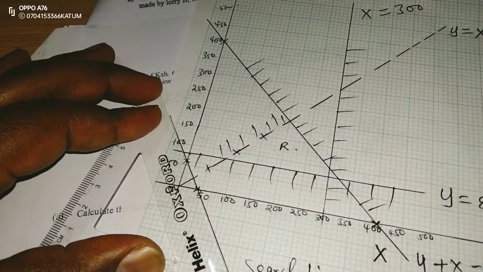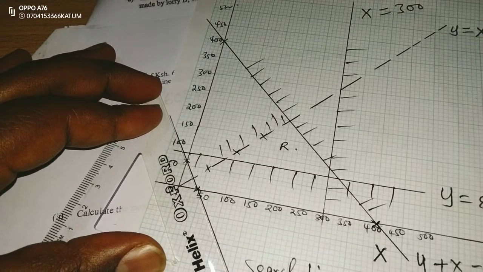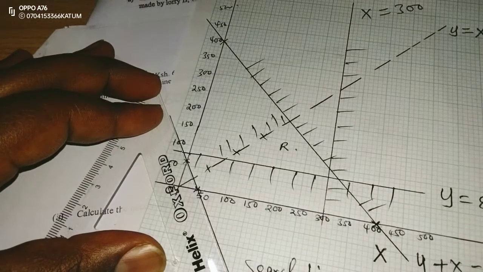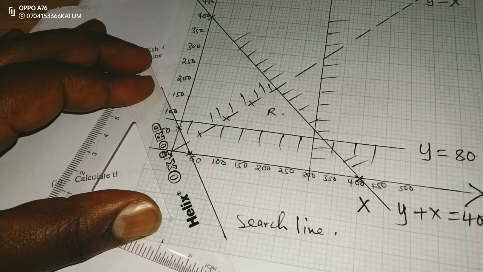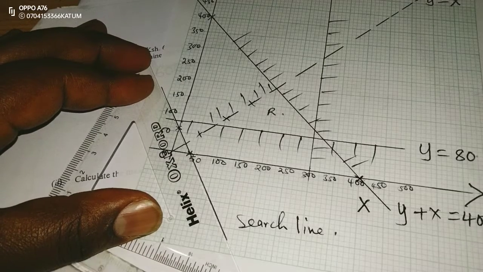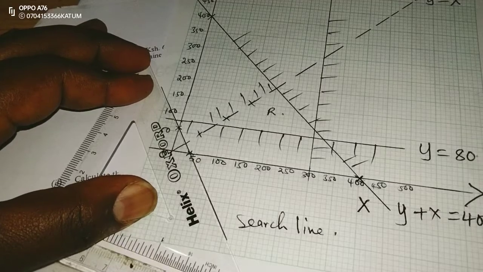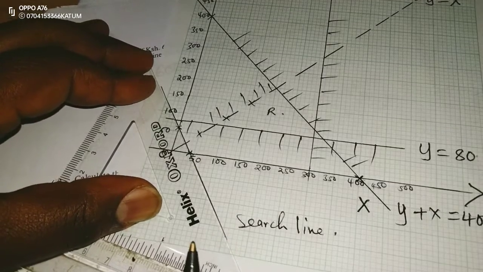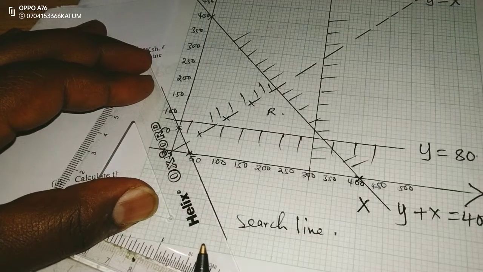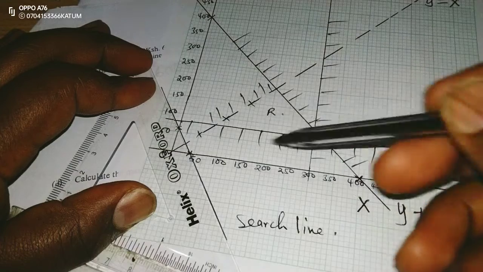Then now I use my ruler, my straight ruler, so that using the ruler and the set square, which is already in line with the search line, I slide the set square until I get to the last possible point within the region.